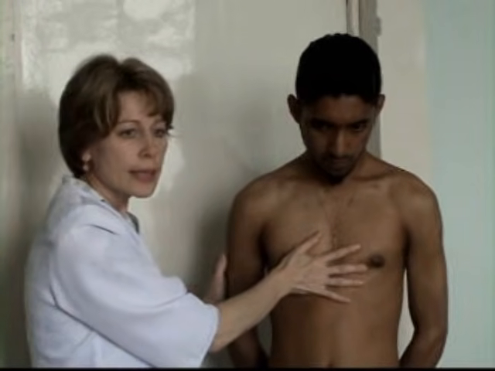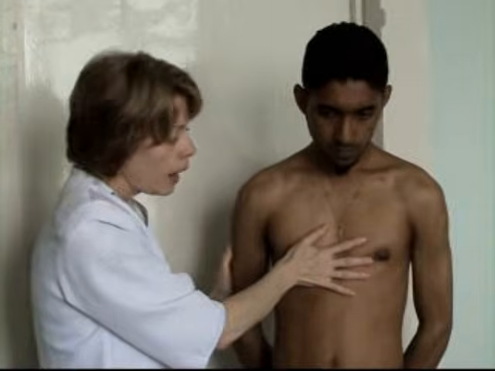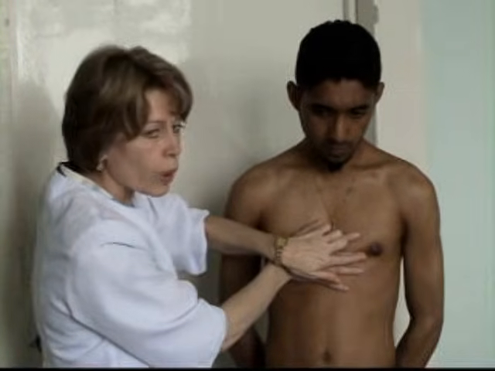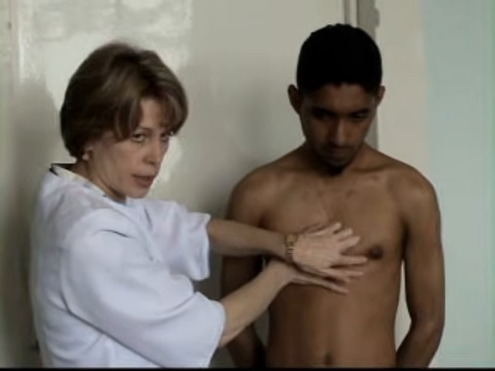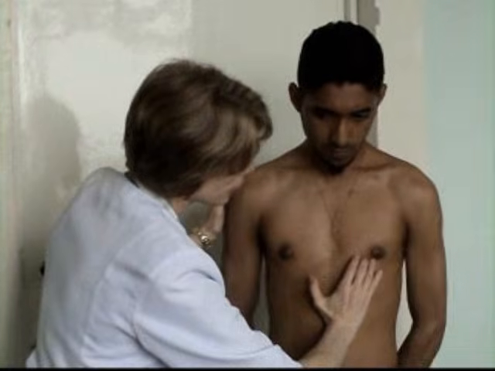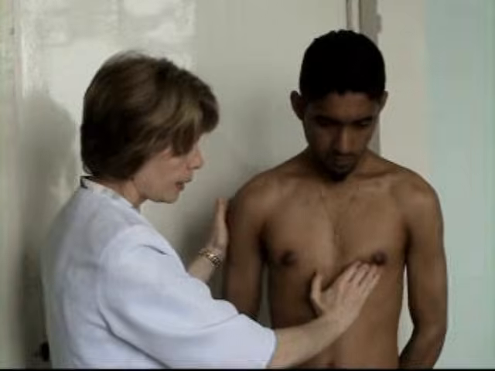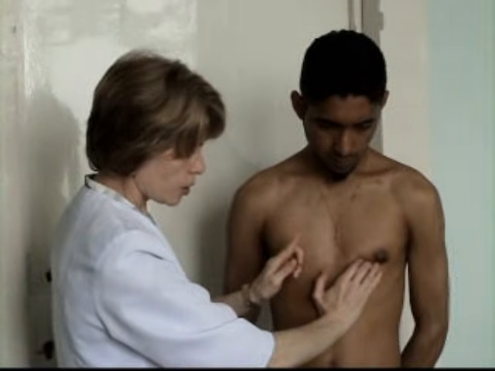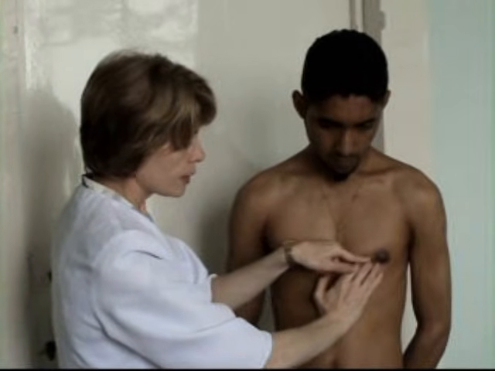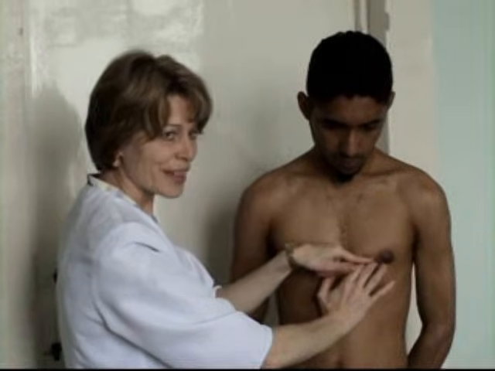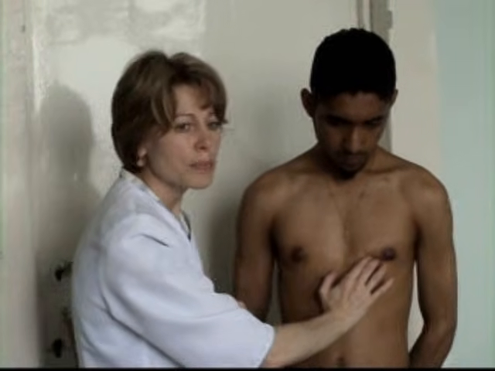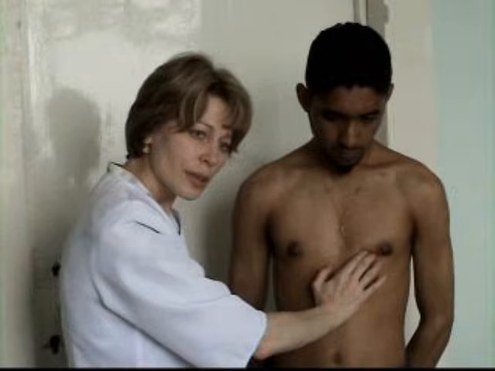Then I'll determine its width. I feel pulsation under one finger in one interspace, but then I'll turn the finger along the interspace. Again, I feel pulsation, in our case under both fingers. It indicates that the apex beat is diffuse.